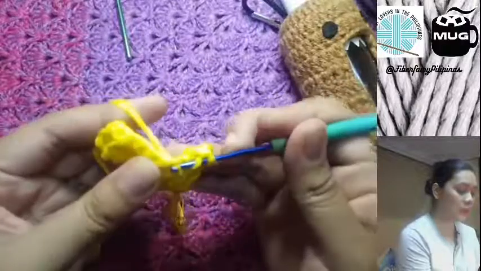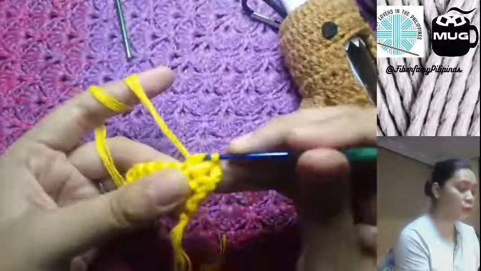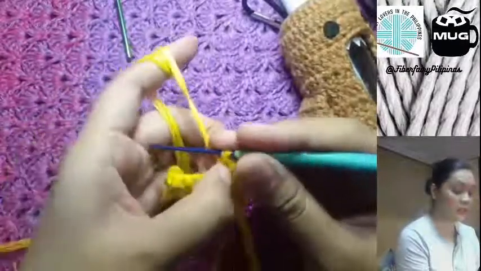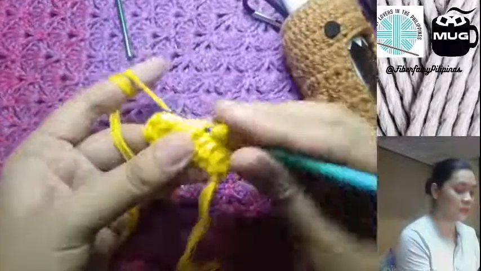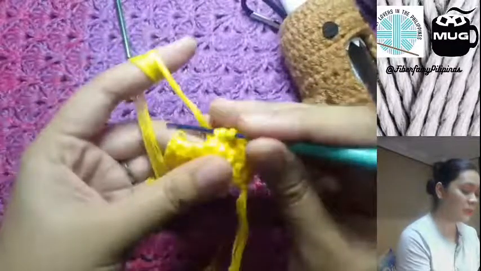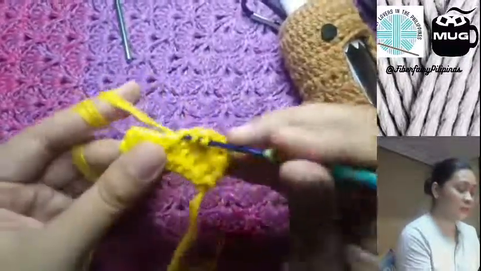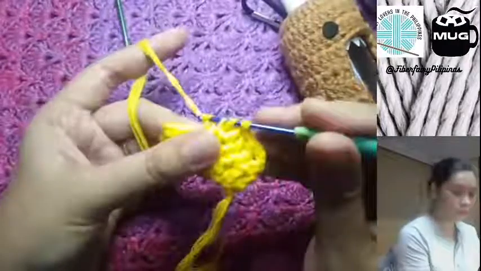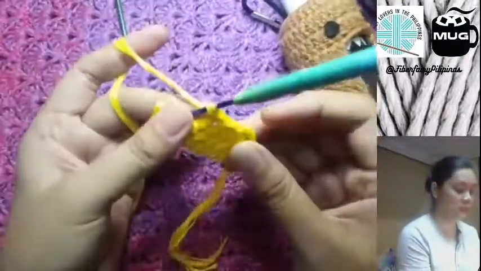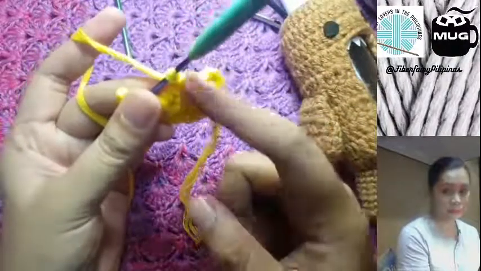So, ang mangyayari, because the previous row is more loose than the row that we're doing now, kasi ito tight yung row natin, nagiging tight yung stitches natin because we're using a smaller hook. Ang mangyayari, parang magkakaroon ng bungi, tapos parang lumiliit yung stitches, so nagiging tighter siya. Get what I mean? Sobrang sumisikip yung stitches niya. So, nangyayari, parang siya nagkakaroon ng decrease.